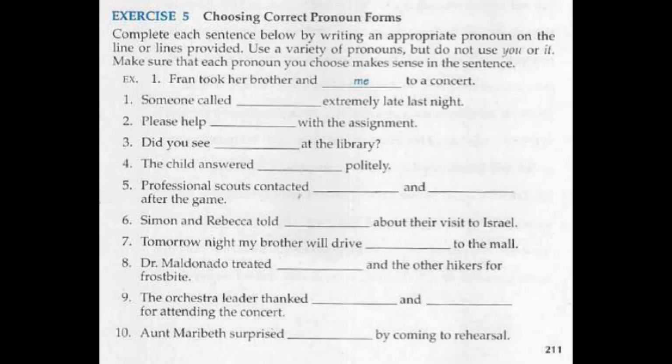Okay, right now I want us to look at exercise 5, choosing correct pronoun forms. Complete each sentence below by writing an appropriate pronoun on the line or lines provided. Use a variety of pronouns, but do not use you or it. Make sure that each pronoun you choose makes sense in the sentence. So go ahead and let's complete number 1 through 10, much like the example. Fran took her brother and me to the concert. Now we know that it should be me because it's acting as a direct object in the sentence. Fran took whom? And your answer would be me.